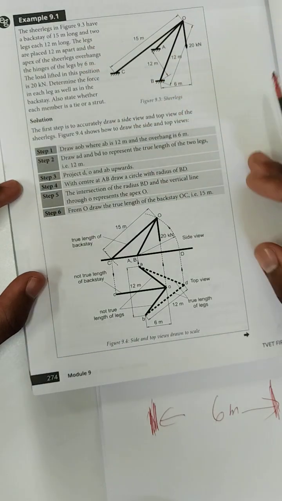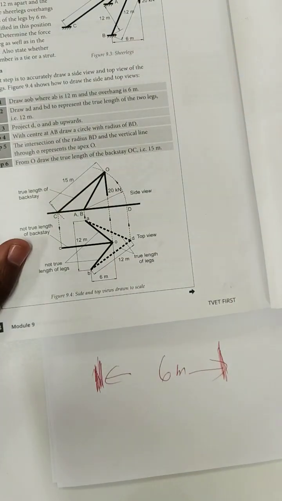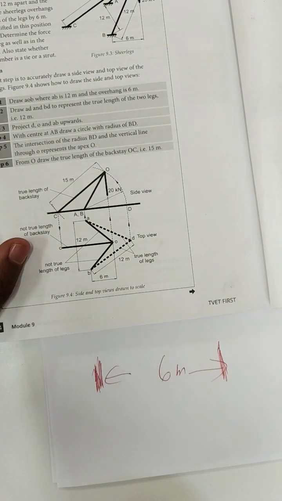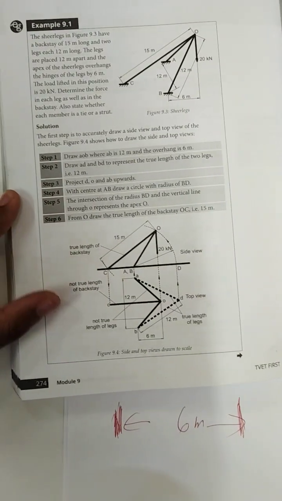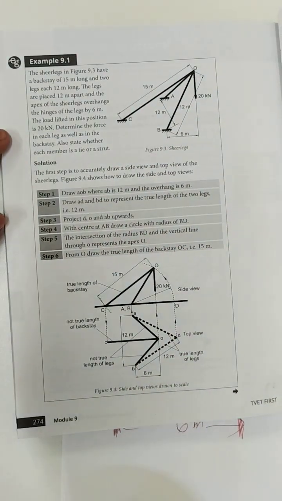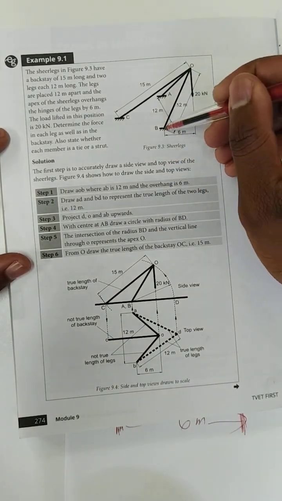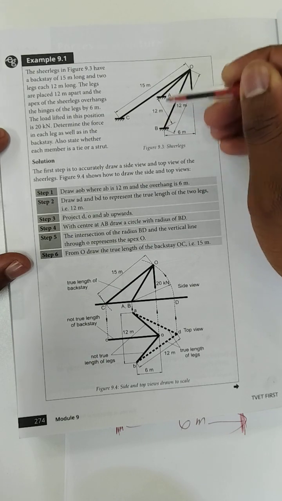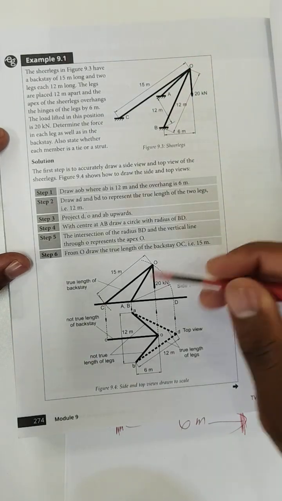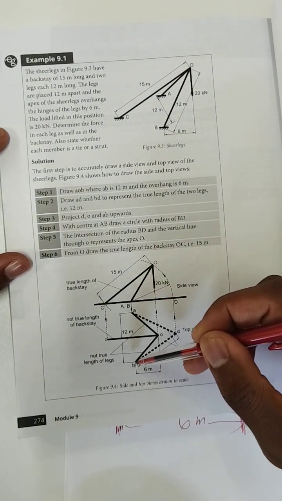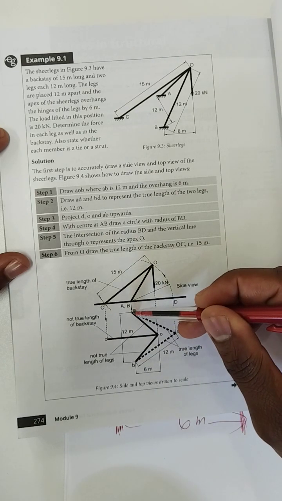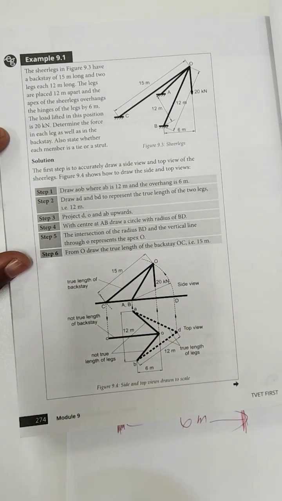The load, okay, sorry, before that, the legs are placed 12 meter apart, and the apex of the sheer legs overhangs. Oh yeah, okay, these two legs is this one and this one. They say the distance between this leg and this leg is 12. It's fine, which is from the top view, the distance between this and this one is 12 as well.